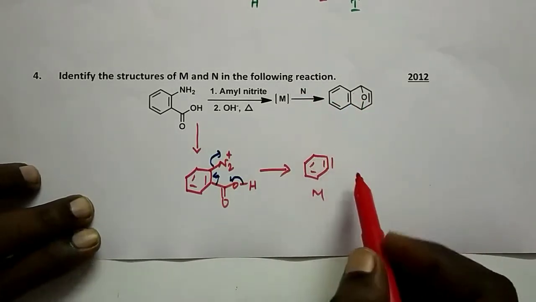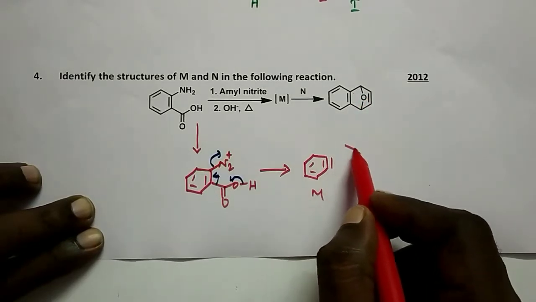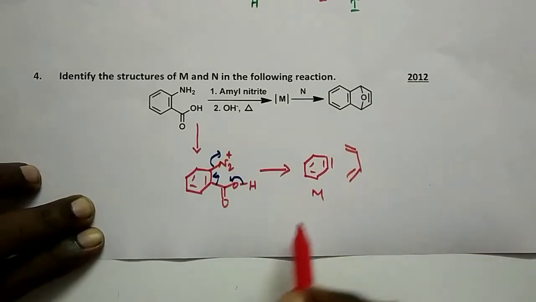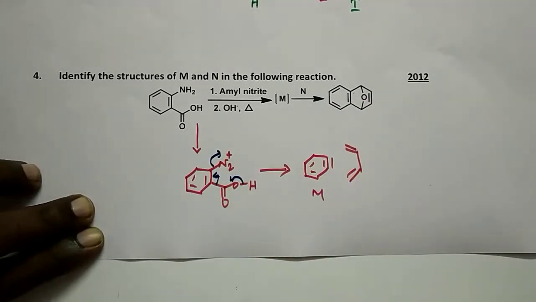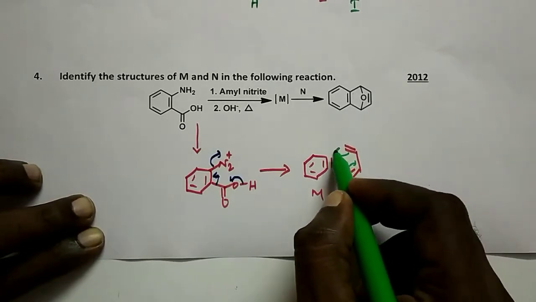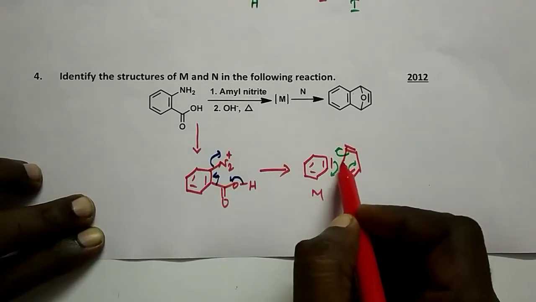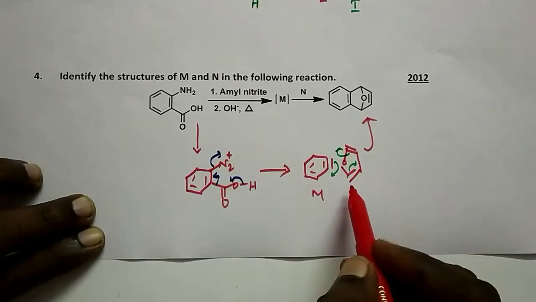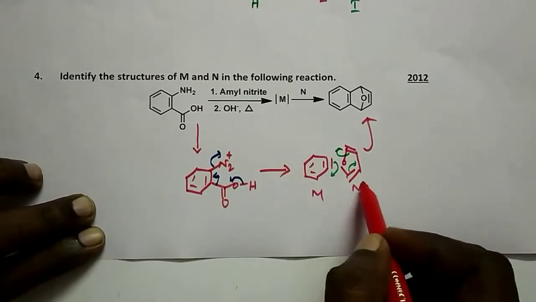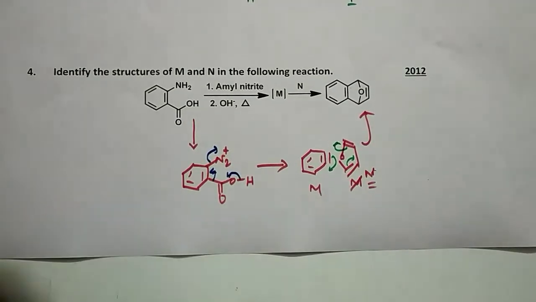What should N be? Could you imagine? You need to have a diene like this, and in between, O is there. So the reaction is supposed to be like this, and in between O is there, so O should be this way. So you will get this product. So what is N? N is furan.